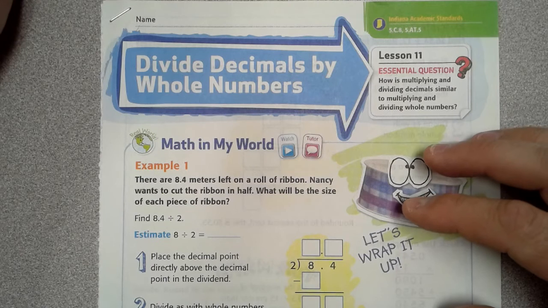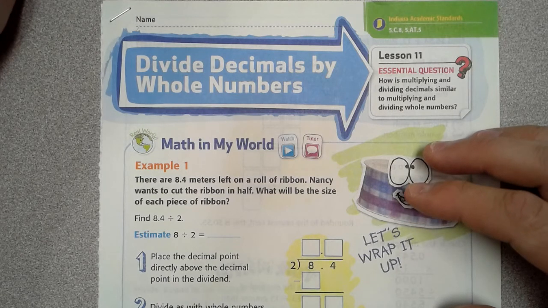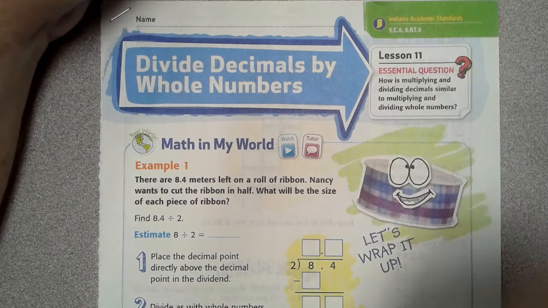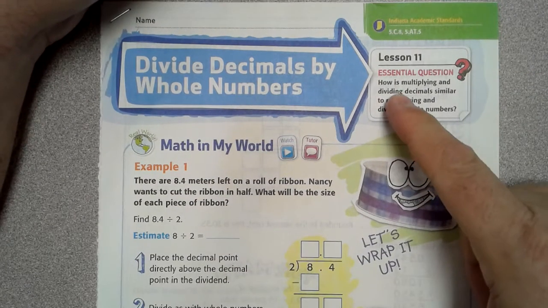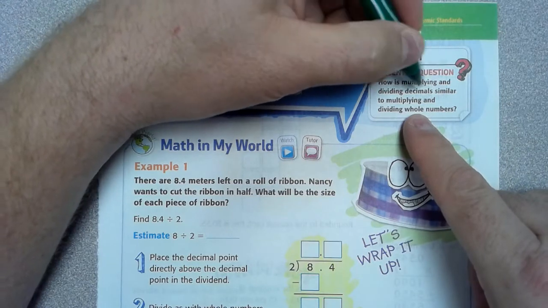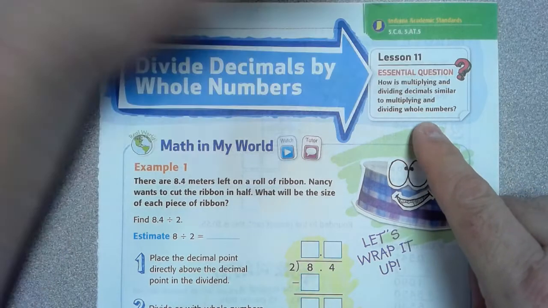So today, we skipped lesson 10. It's just more of that modeling stuff. And I want to just dive right into dividing decimals by whole numbers. So today, again, it's how is multiplying and dividing decimals similar to multiplying and dividing whole numbers, all right?